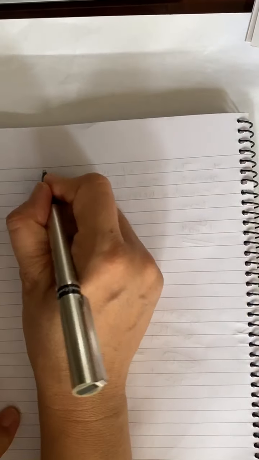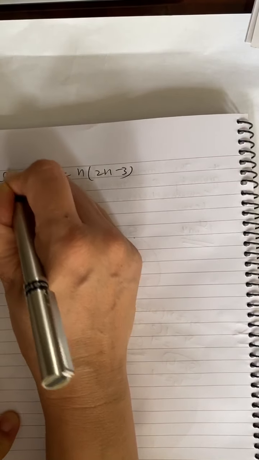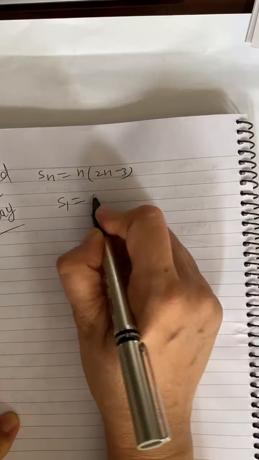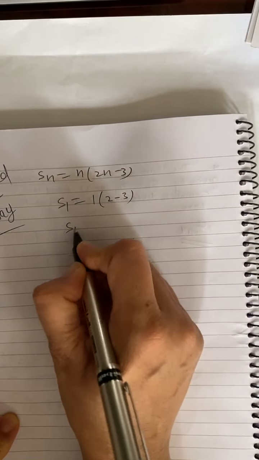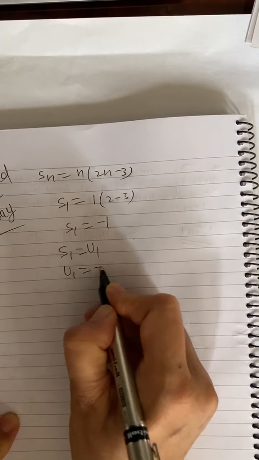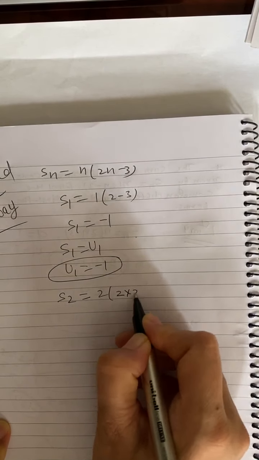Our Sn is n into 2n minus 3. So this is my second way of doing it. So here again I can substitute S1, which is 1 into 2 minus 3. So S1 is negative 1 and S1 is the same as U1, which means U1 is negative 1. So that step is the same for both. Now you do S2, 2 into 2 times 2 minus 3.